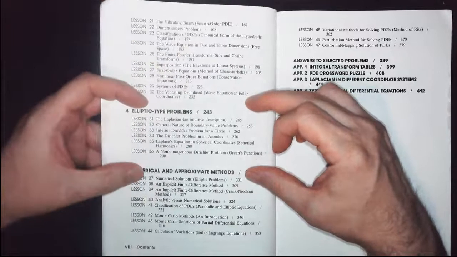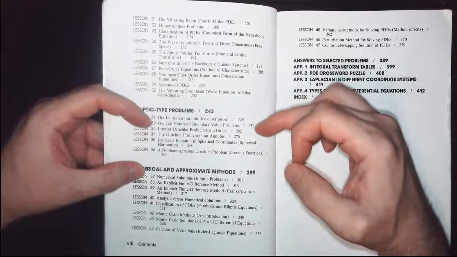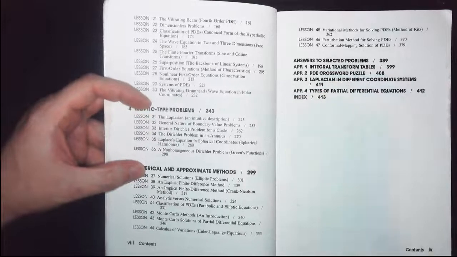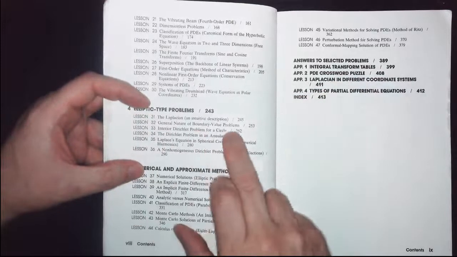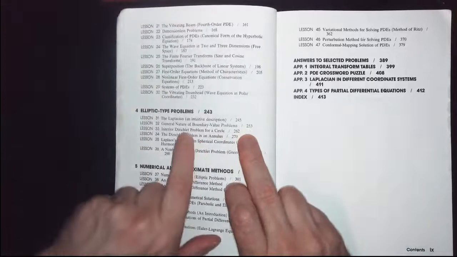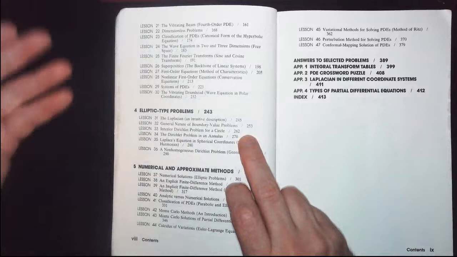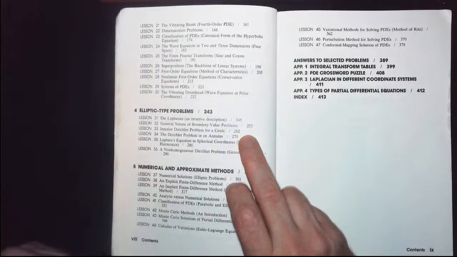Elliptic type problems, and he's starting to talk about the Dirichlet problem. Here, where is it? Oh, there it is, general nature of boundary value problems. He goes through and he actually characterizes, I don't recall him doing this earlier, the different kinds, the fixed and the fluxed conditions.